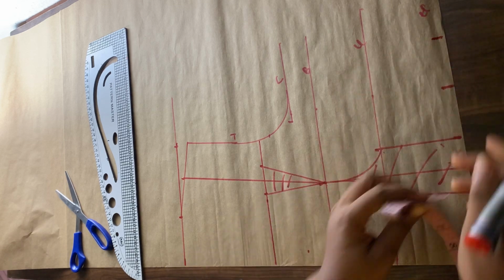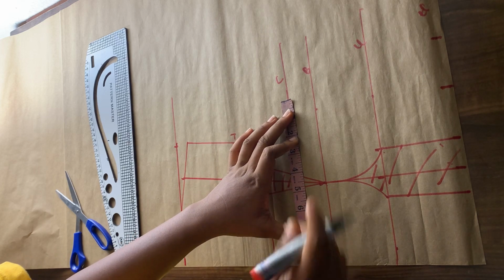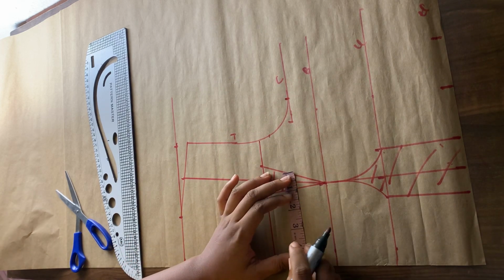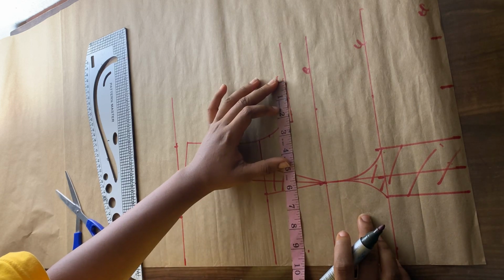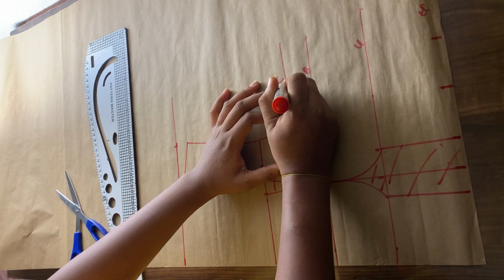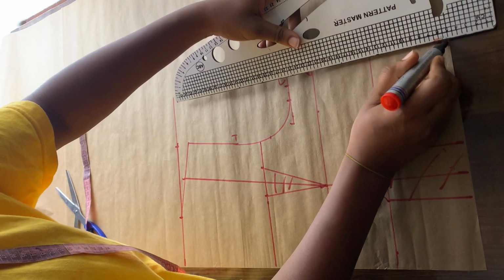2.25. I'm going to come to my chest line, insert my bust measurements, and what I have here, I have 0.75 inches. I'll add it back to my pattern paper, and this is what I have. Now I'm going to connect these 2 points together.